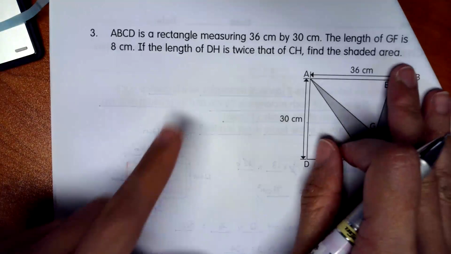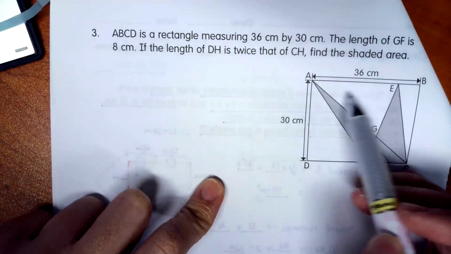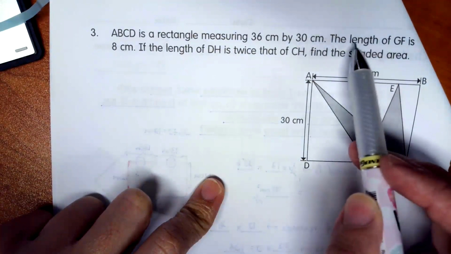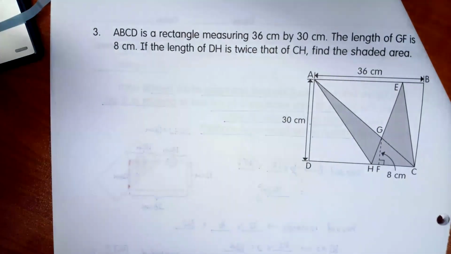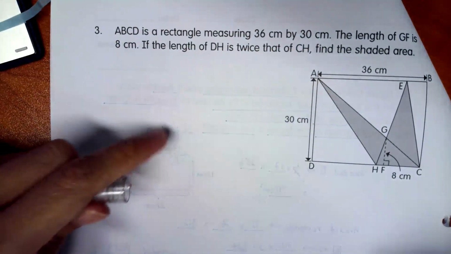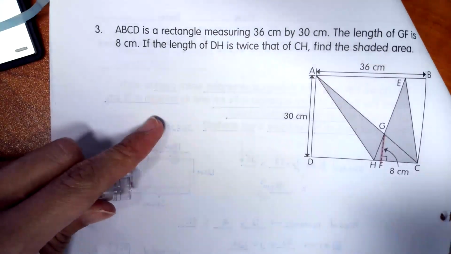Now for question 3, ABCD is a rectangle measuring 36 by 30 cm. The length of GF is 8 cm. So GF, this line here, don't get it wrong, you must really read the question carefully. GF, this line, is 8 cm. This is 8 cm, okay?